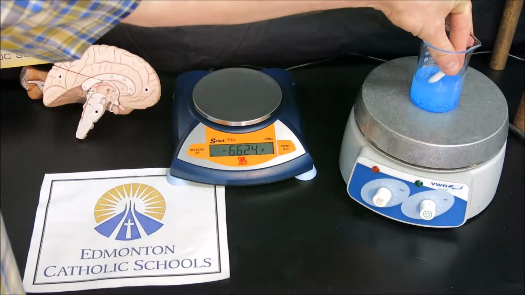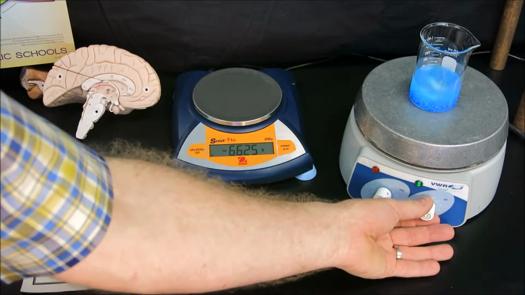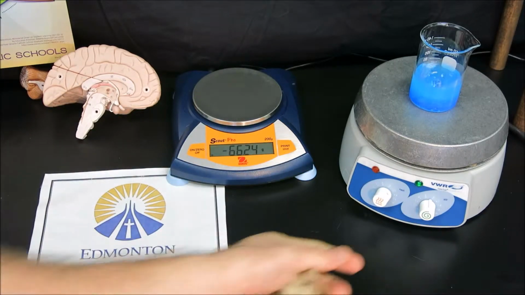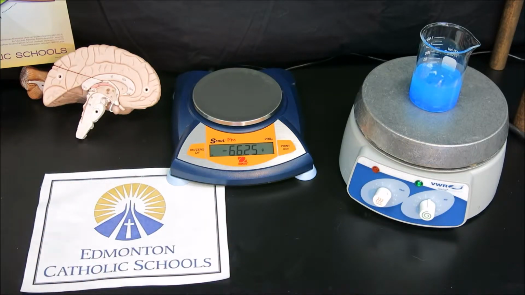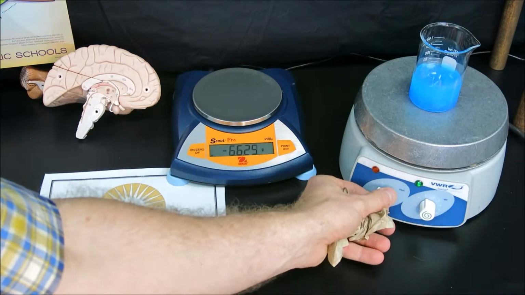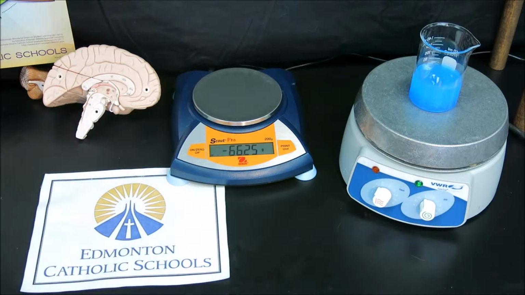So we use a magnetic stir bar in this setup, and we turn on our magnetic stir bar to start stirring the solution gently. I don't want to stir the solution rapidly to splash, so we want to make sure that this is stirring at a lower rate, and have the heat turned on to slowly warm the solution.